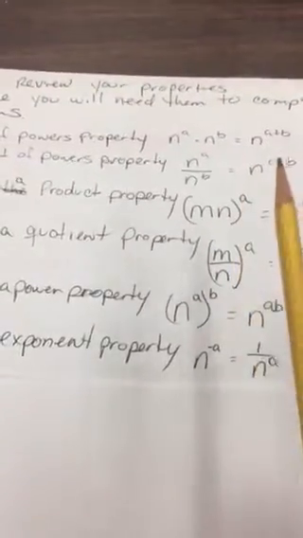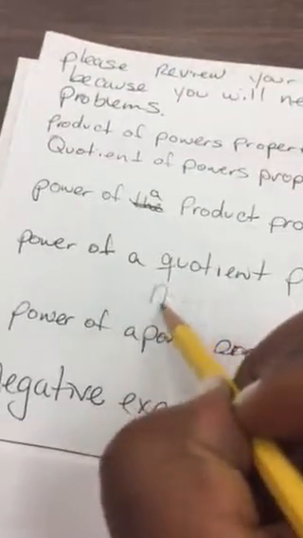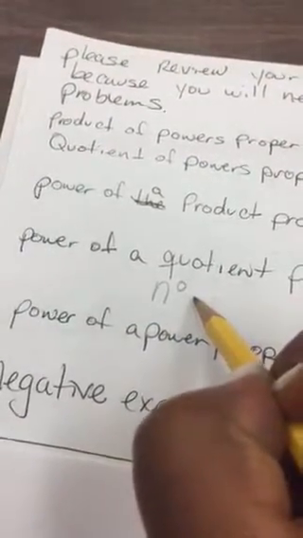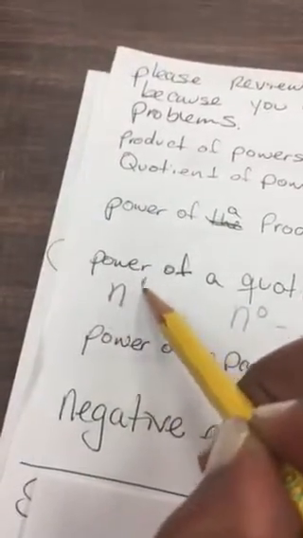We did the zero property, which says any number raised to the zero power equals 1. And we did any number raised to the 1 equals that number.